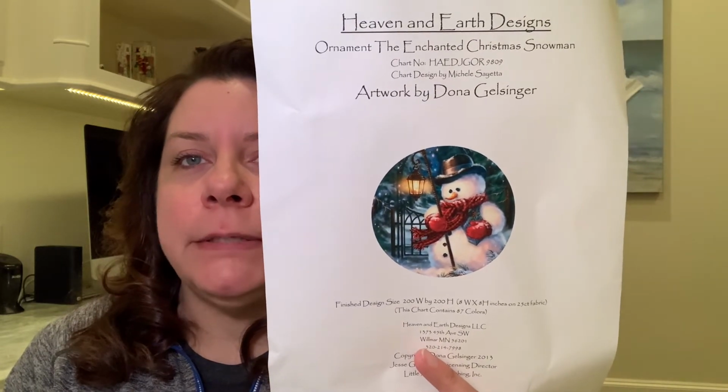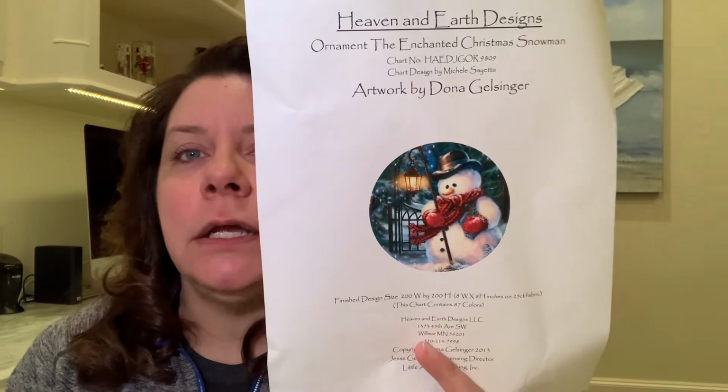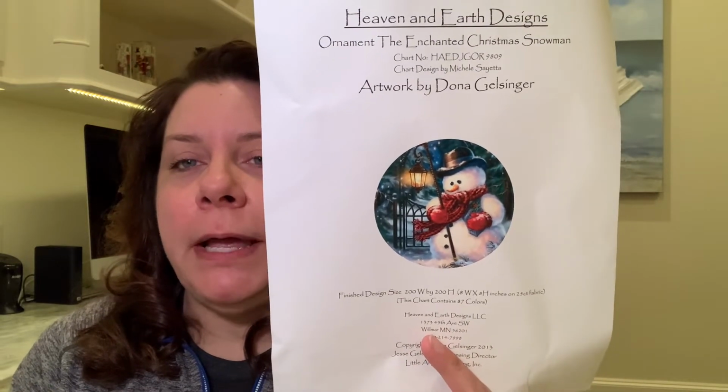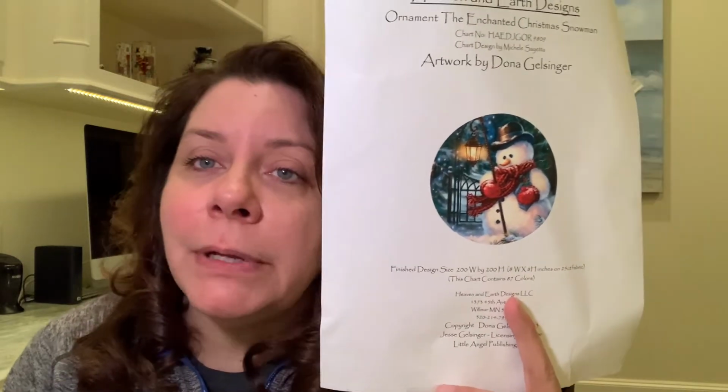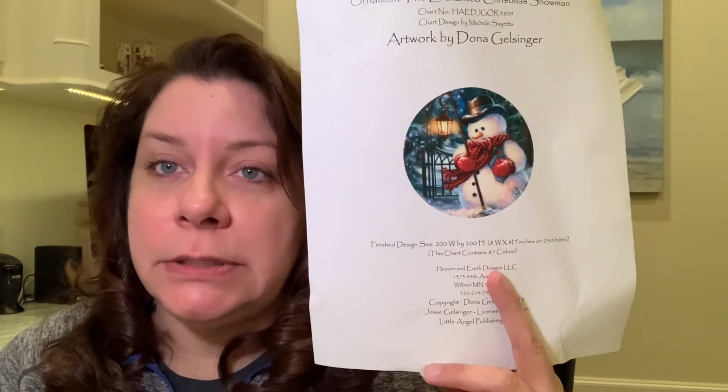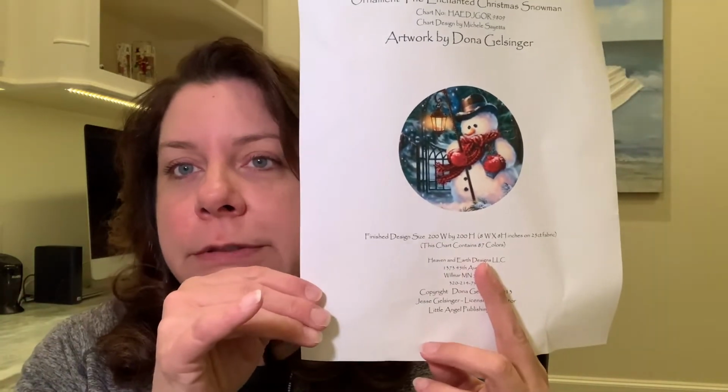This is artwork by Donna Gelsinger, charted by Heaven and Earth Designs. This is what they call an ornament, but it's 200 stitches by 200 stitches. I mean, it's a good size. It's gonna be a good size project. It's not a huge height, but it's gonna be good size.